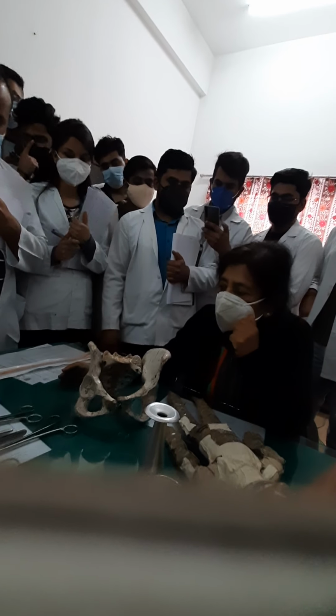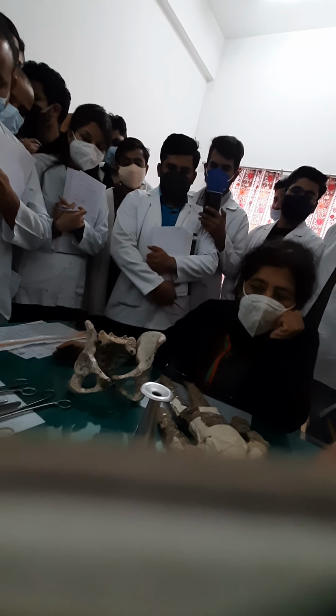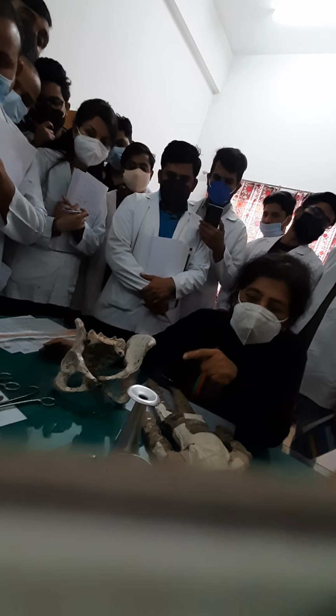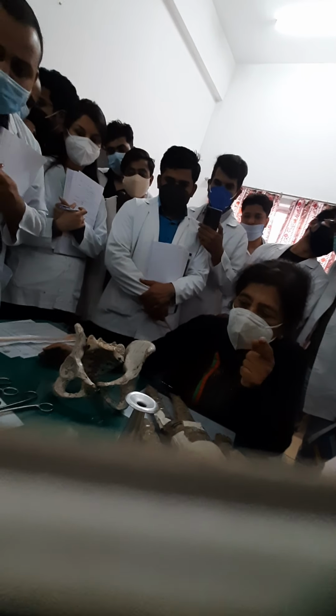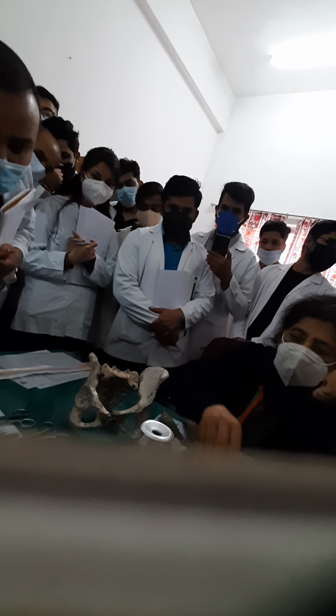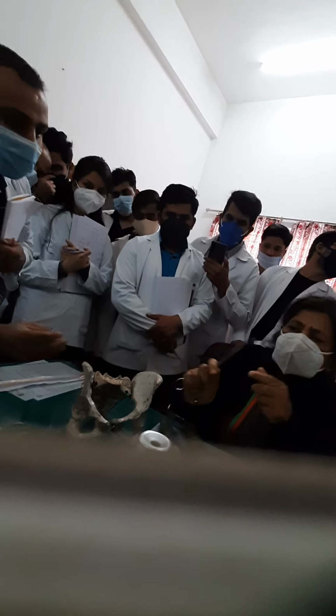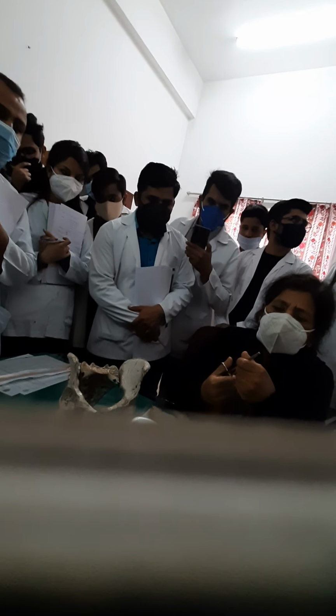Where is the coccus forceps here? Instead of keeping it here, it's kept there. Oh? Okay.